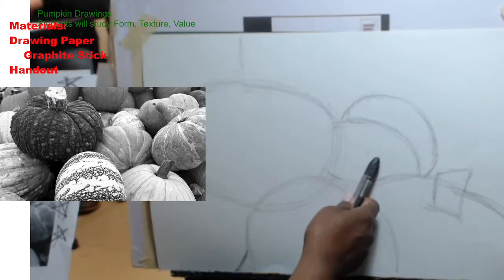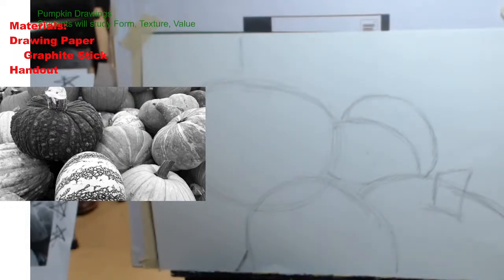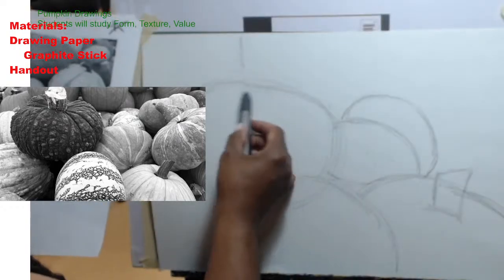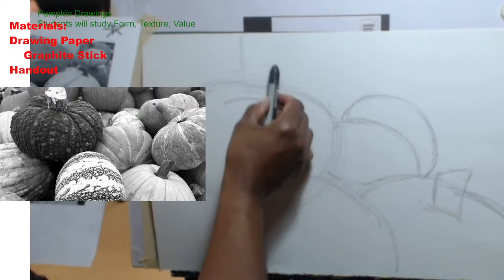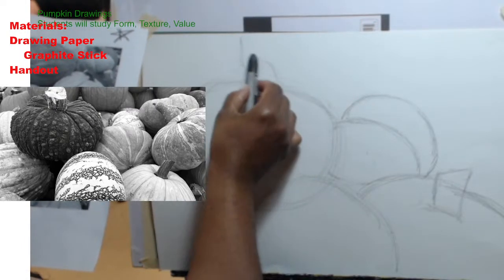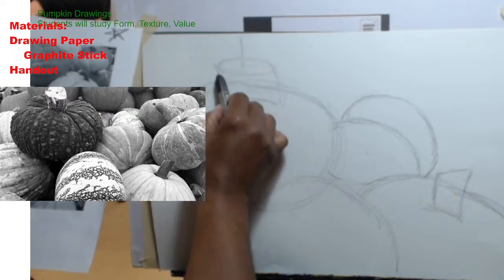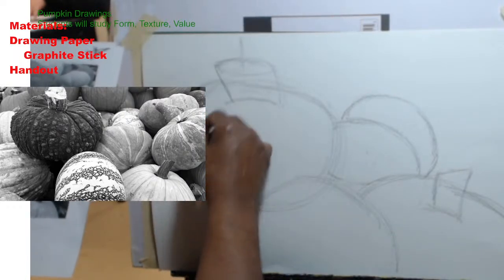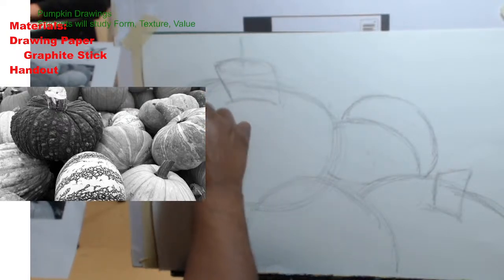I put one here and here. 3, 4, 5, 6. That's not a good number. I don't like that number 6. But it's working, so I'm gonna need it. I need my stem here. This is a wide stem, isn't it? This is a big stem for that pumpkin, so let me go a little larger for this pumpkin. It looks so awkward, this small.